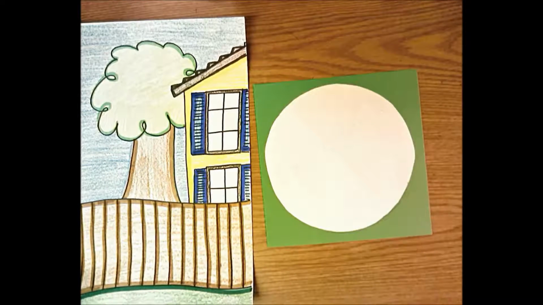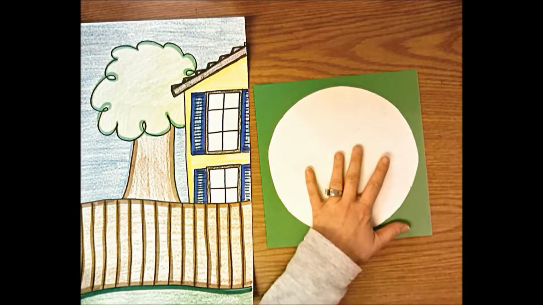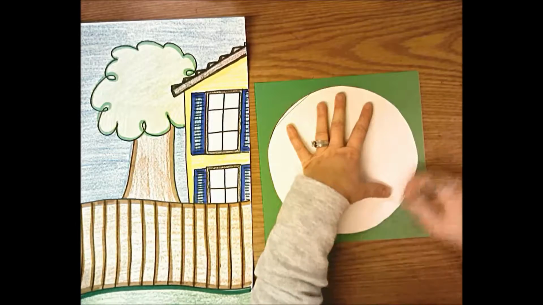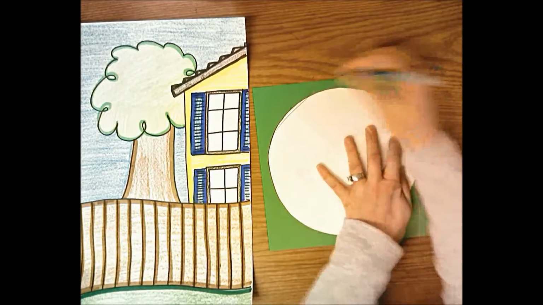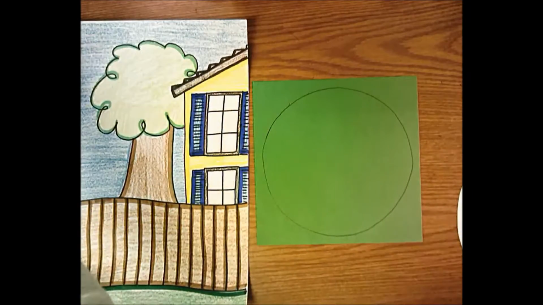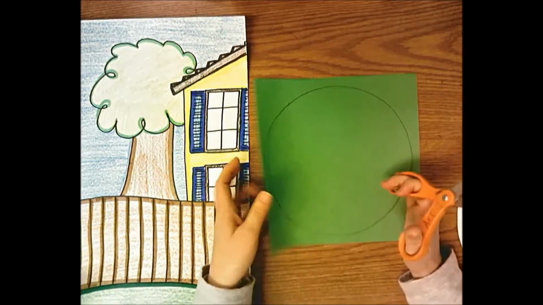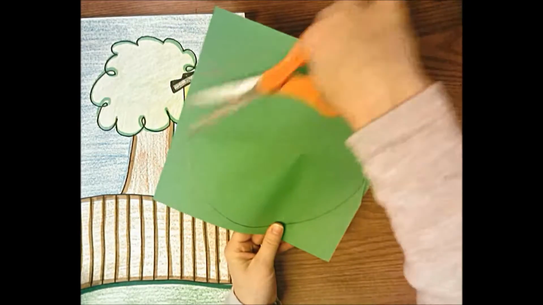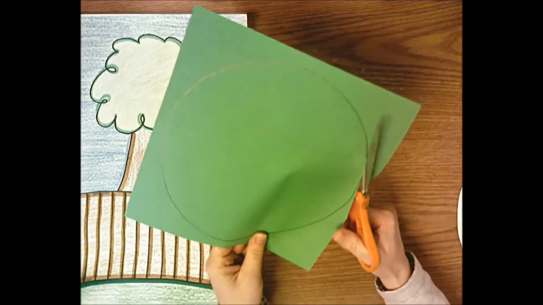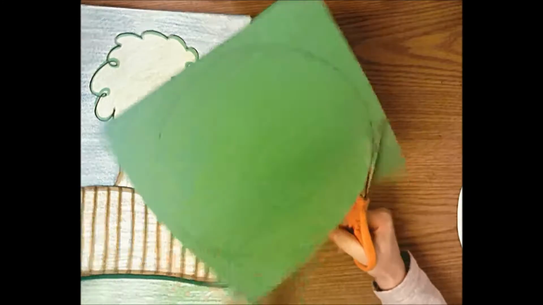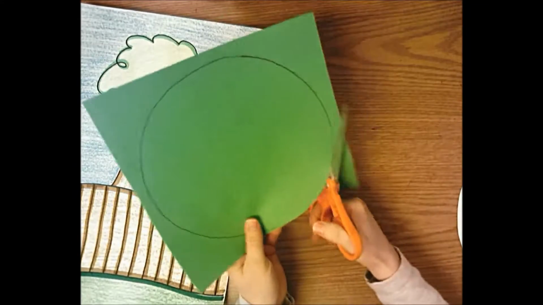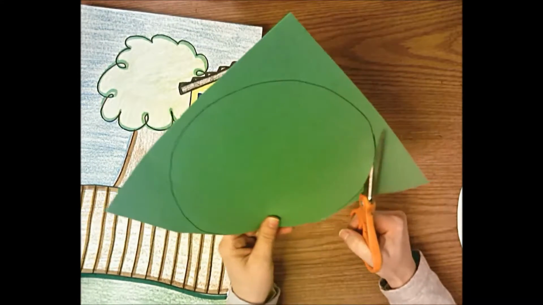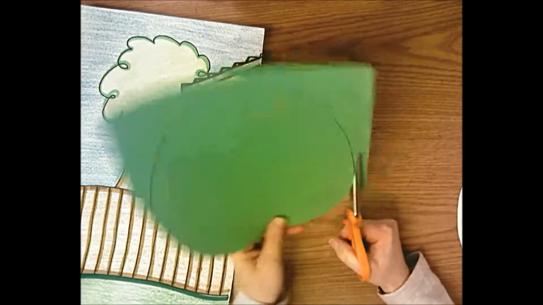So you're going to start with a green piece of paper and a circle shape. You're going to set that down on your green paper and you're going to trace around it with your pencil, all the way around. And then you're going to use scissors to carefully cut the circle out. And remember, when you cut with scissors, that you don't turn your scissors as you cut. You keep your scissors straight and you turn the paper. And if you cut slowly, you'll be able to stay on that circle. Very carefully. Cut slow, turn slow.